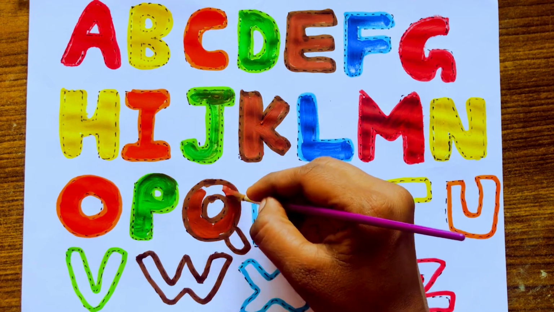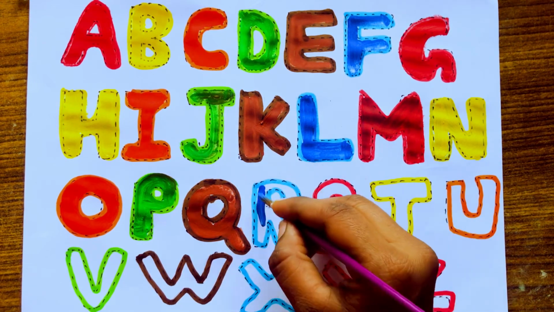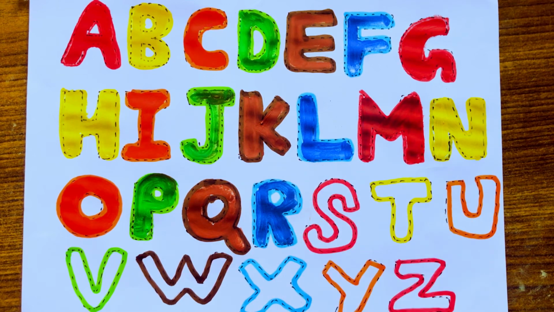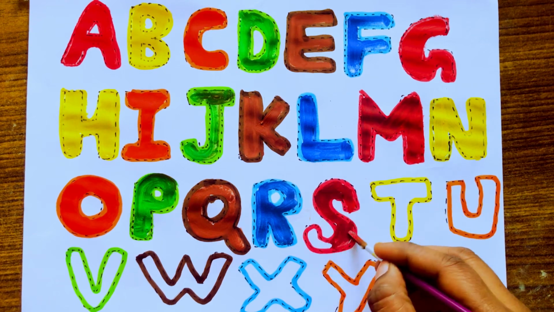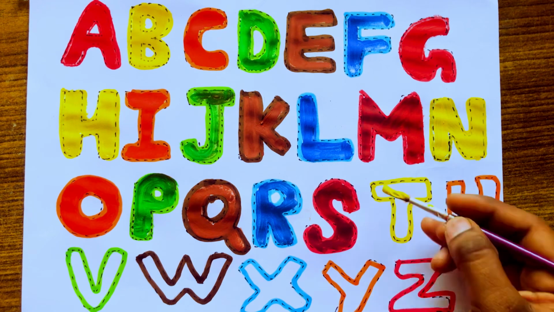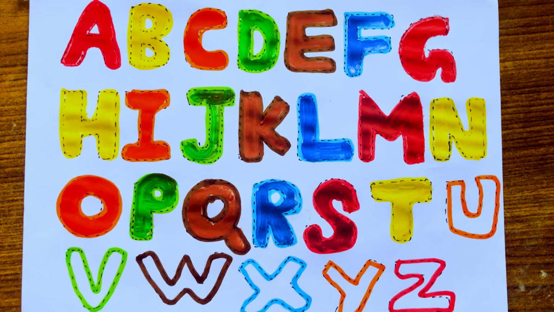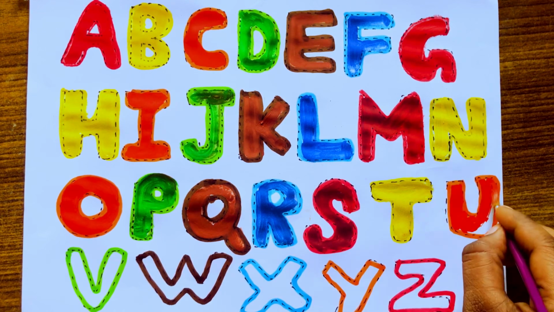Brown color, Q. Q for queen. Sky blue color, R. R for rabbit. Red color, S. S for sunflower. Yellow color, T. T for 10. Orange color, U. U for umbrella.